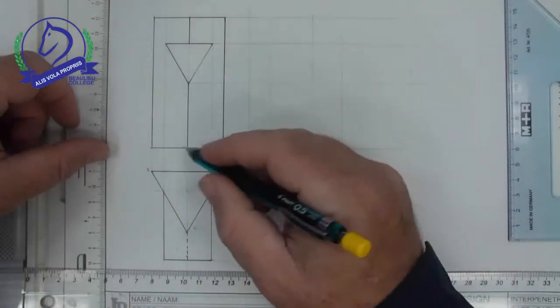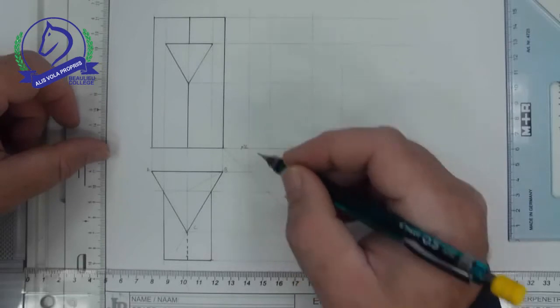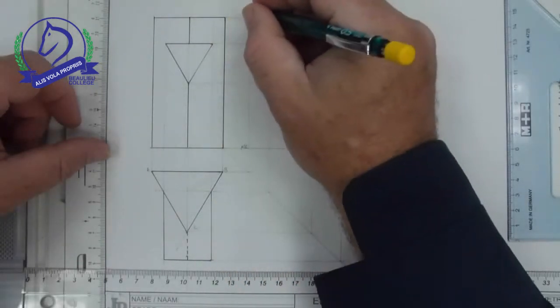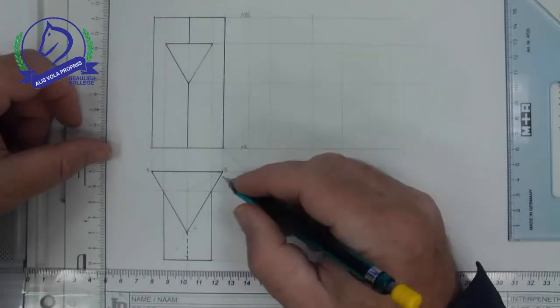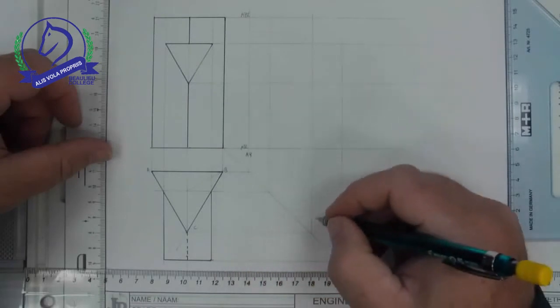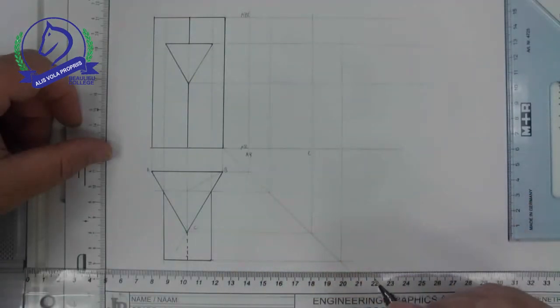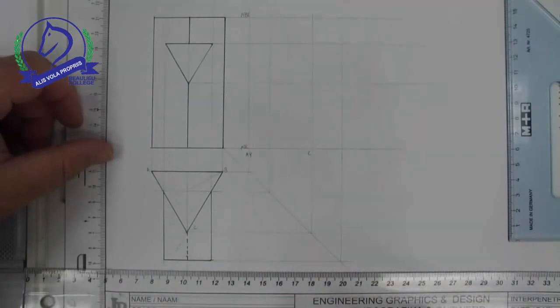Now points A and B are at this height level, and C, because it's a prism, is at this height level. But if you follow them across, this is A and B, and this side here would be C. So there's my A and B side of the triangle going up to this point.